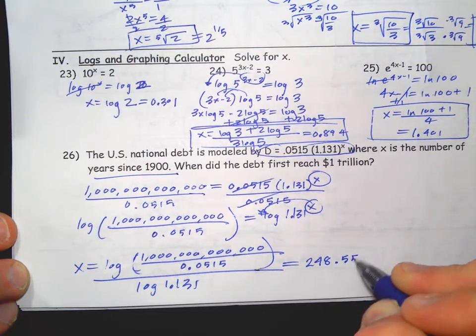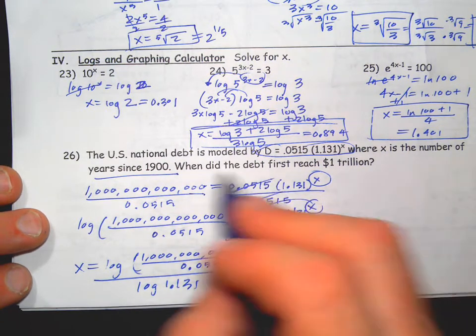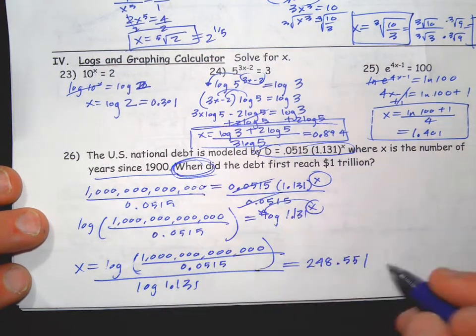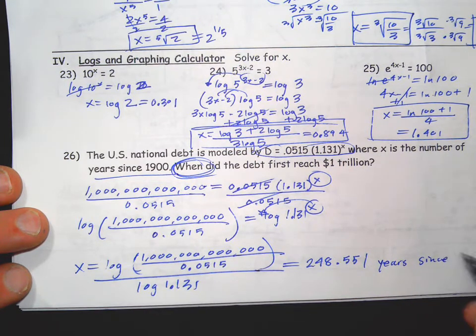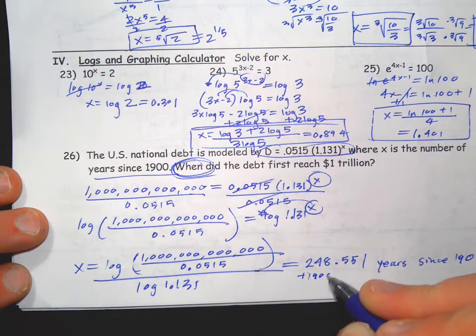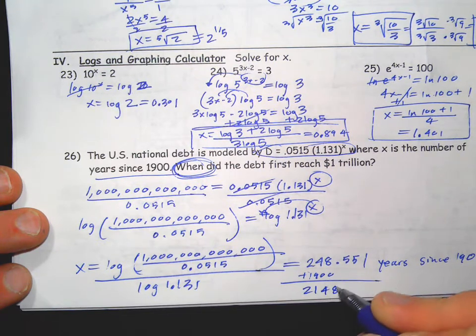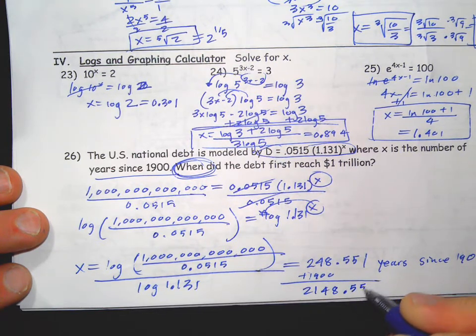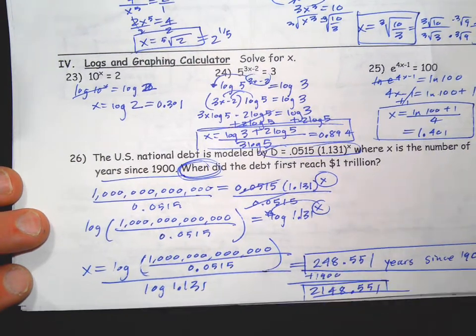On your calculator, this is 248.551, which isn't quite the answer because it says what year, when. Well, this is years since 1900. Or you could add 1900 and say in 2148.551, 3 decimal accuracy. There you go.